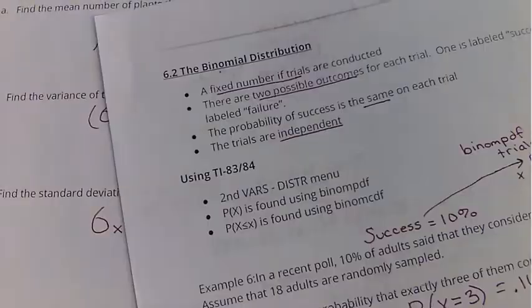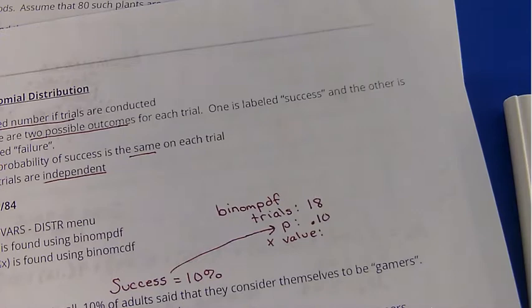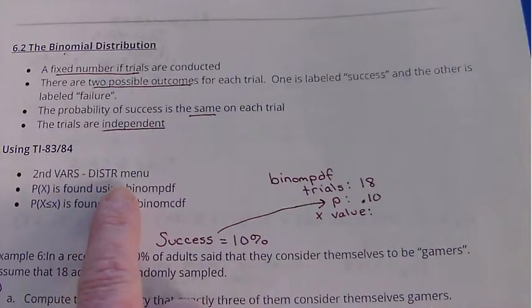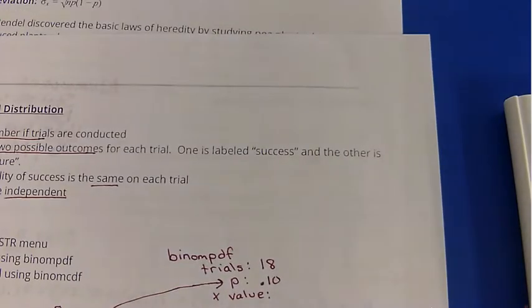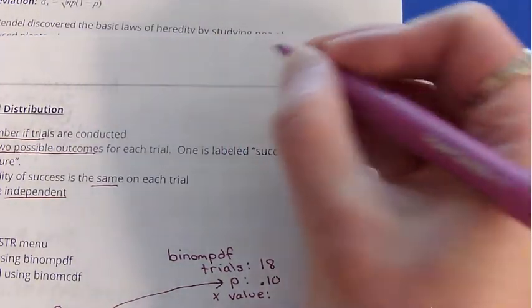Next, we'll look at the binomial distribution. So hold on just a second. All right, for the binomial distribution, that was under the distribution menu in the TI. It's in a different place in the other calculator.